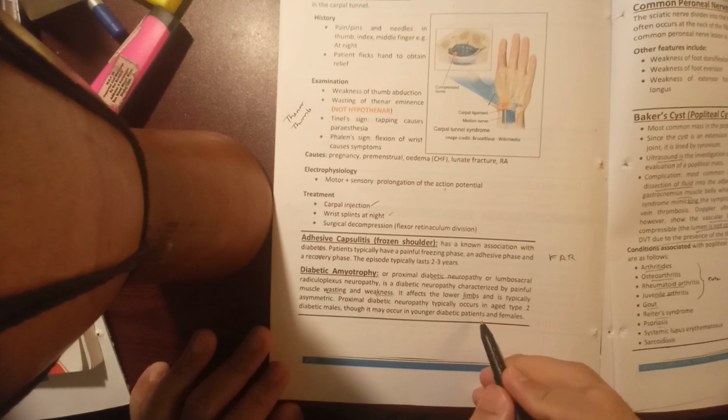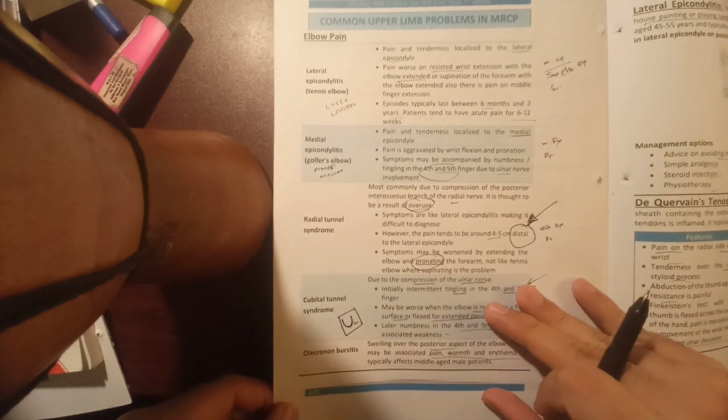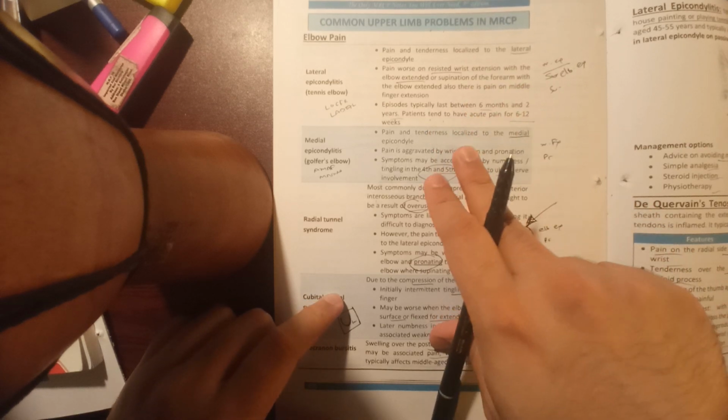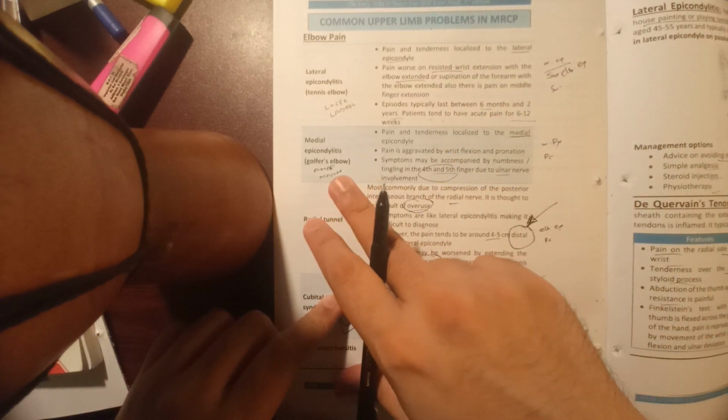Proximal diabetic neuropathy typically occurs in type 2 diabetic males, though it may occur in younger diabetic patients and females. So if you think about the overall thing that happens, lateral epicondylitis is pain in the lateral epicondyle, worst on wrist extension with the elbow extended or supination of the forearm. Okay, medial epicondylitis is when there's pain in the medial epicondyle, aggravated by wrist flexion and pronation.